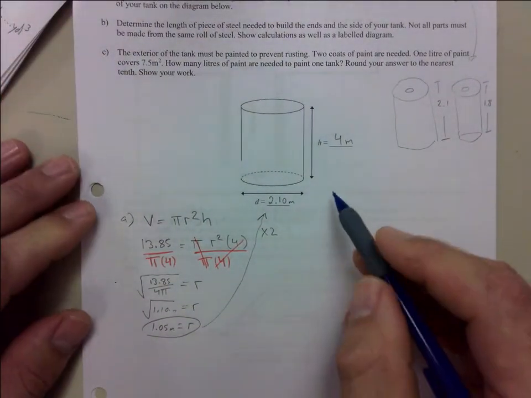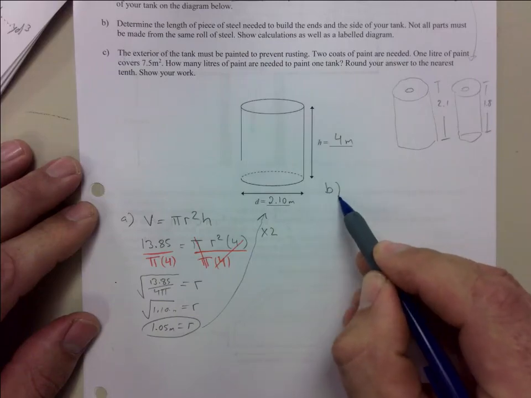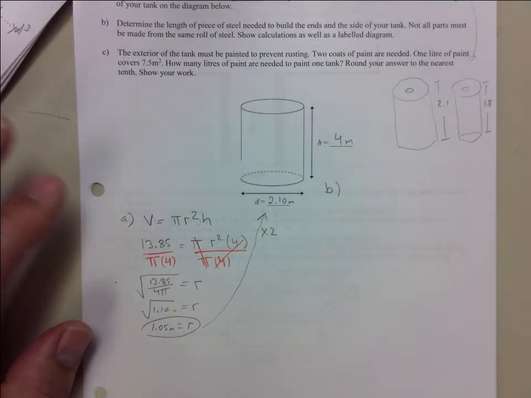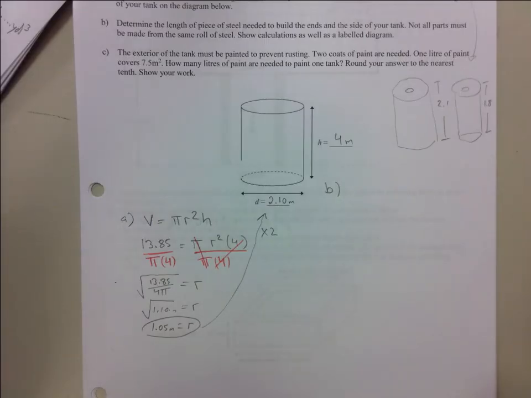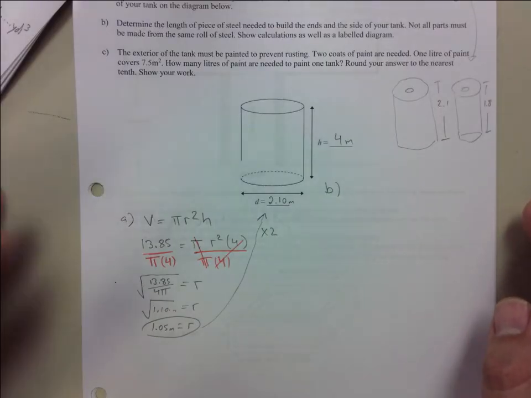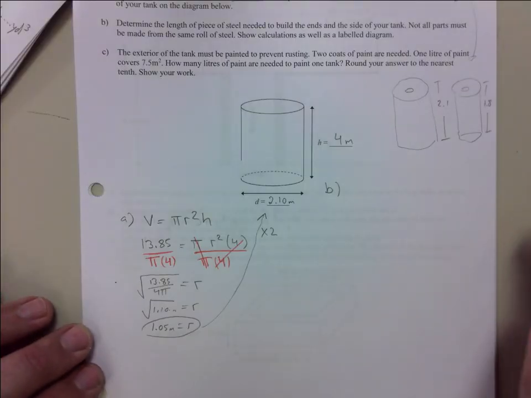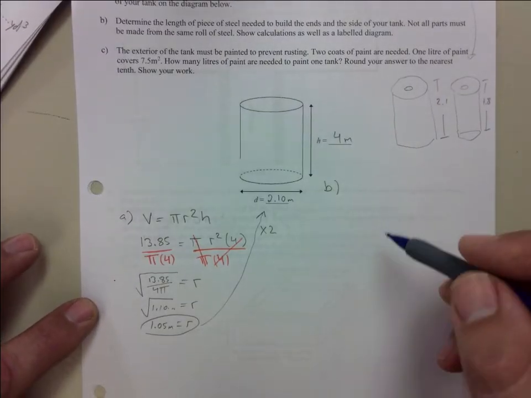And now it's B. Let's see what we can do there. Determine the length of the piece of steel needed to build the ends and the sides of your tank. Not all parts must be made from the same roll of steel. Show your calculations as well as a labeled diagram. Okay, so let's try this.